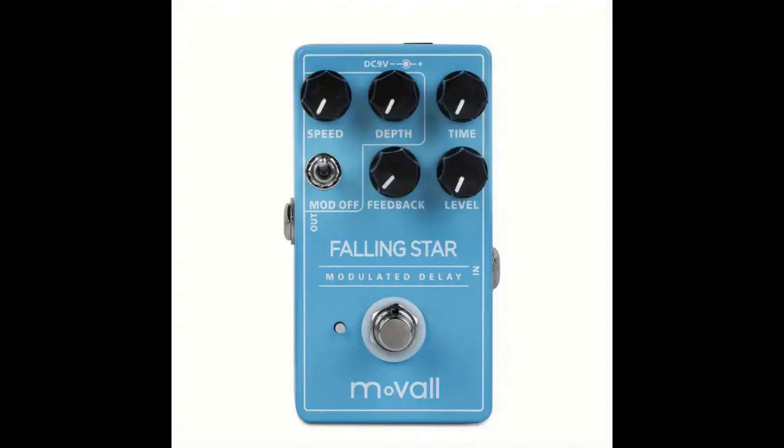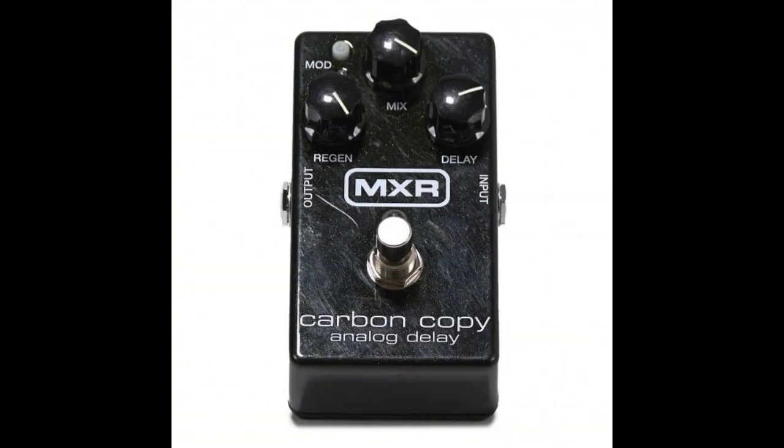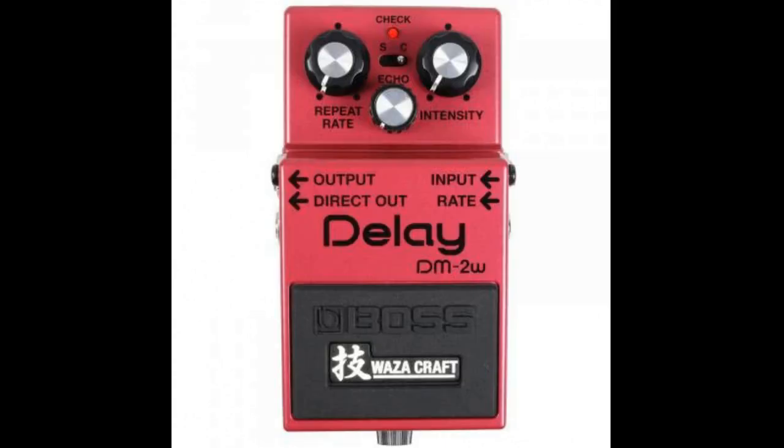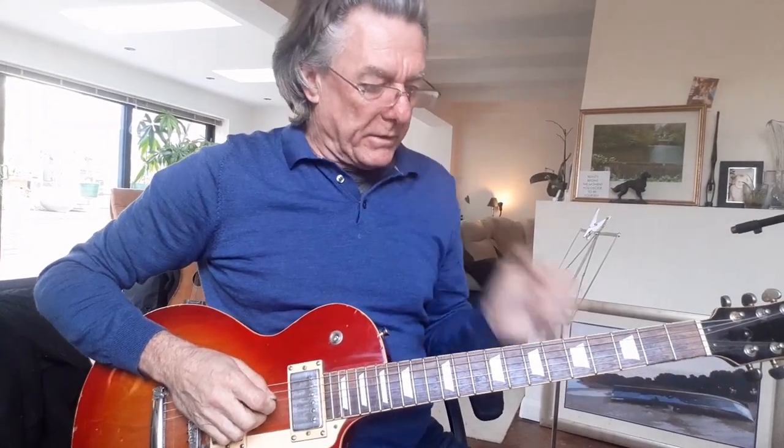They are programmable, so you can change the length of the time of the echo. So you can play a note and it will play in a microsecond, or it will play in 2 seconds or 3 seconds, so that it sounds like you're echoing. The delay pedal is just going to repeat everything I play. With a short delay, you can hear it just a microsecond after I play the note.